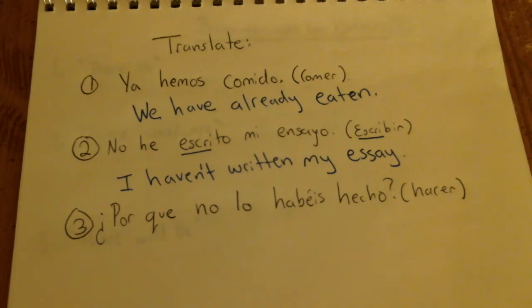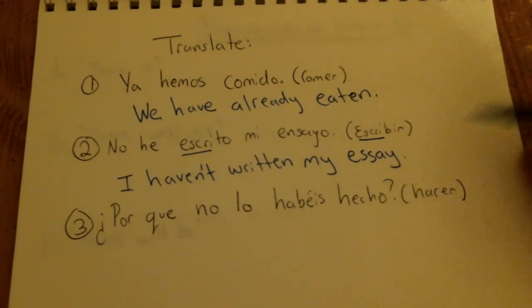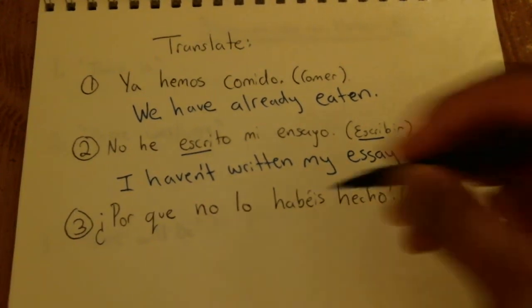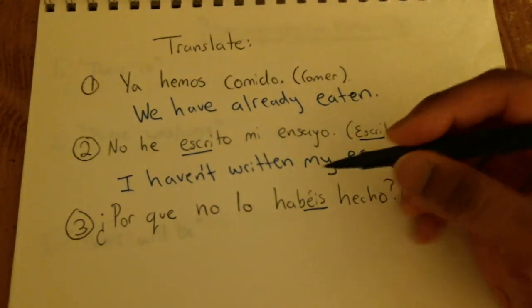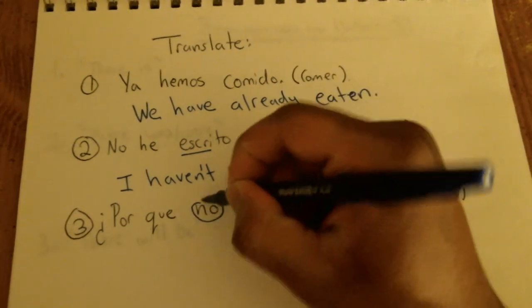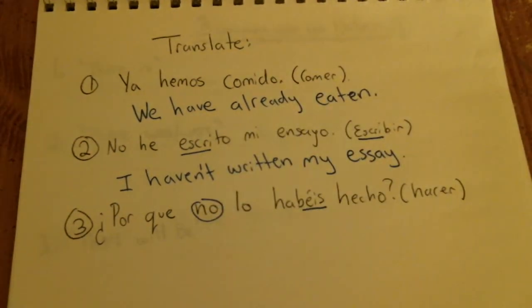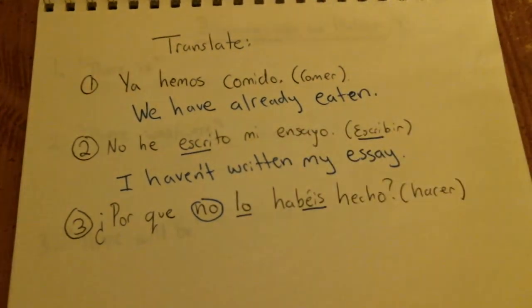Now, the next one is a little more complicated, but don't be intimidated. You already know that hecho comes from hacer, so it's made or done. You know that habéis, because it ends in -éis, it's in the vosotros form, so it's y'all have done something. Or because of the no here, we know it's y'all haven't done something. So what haven't y'all done? Y'all haven't done it, okay?